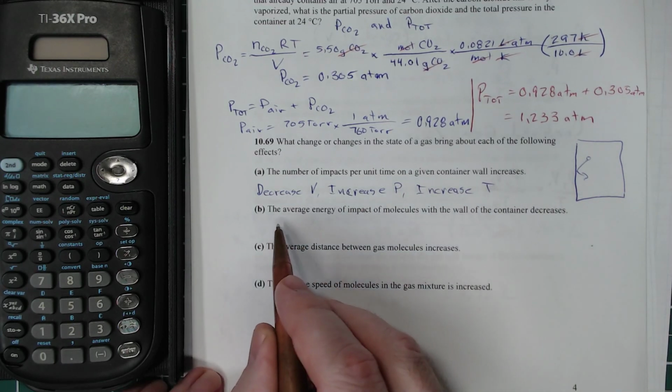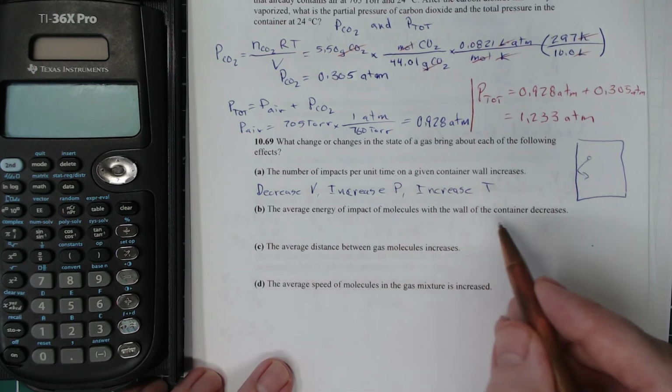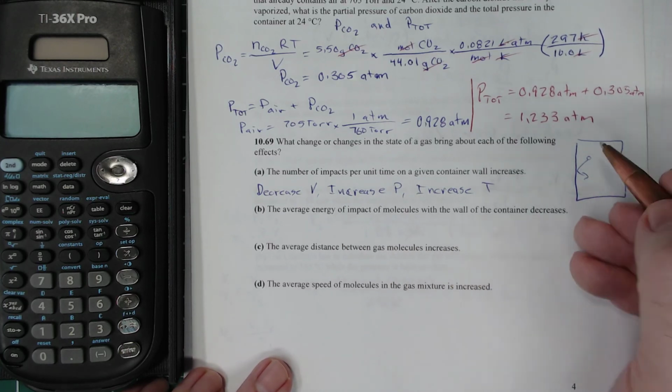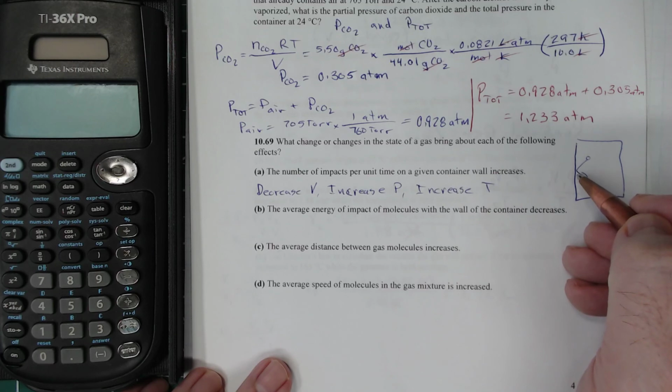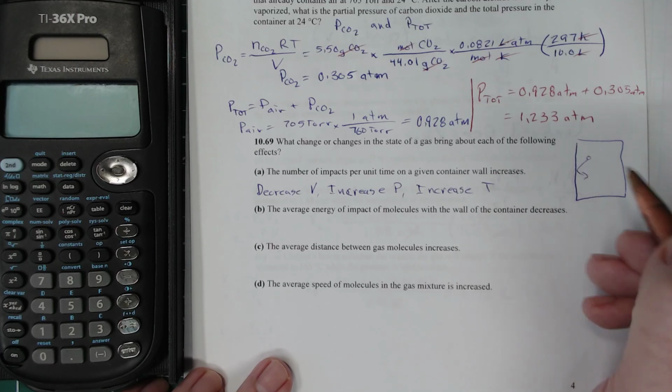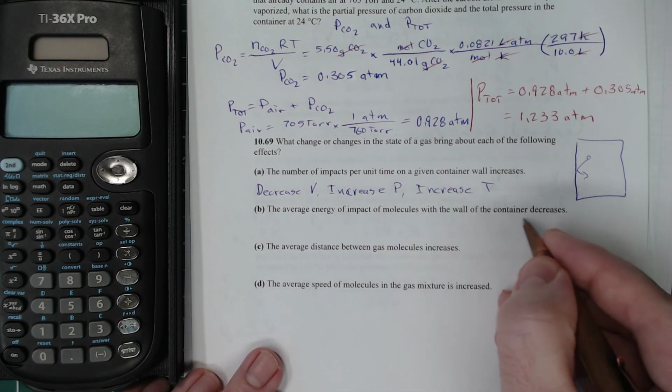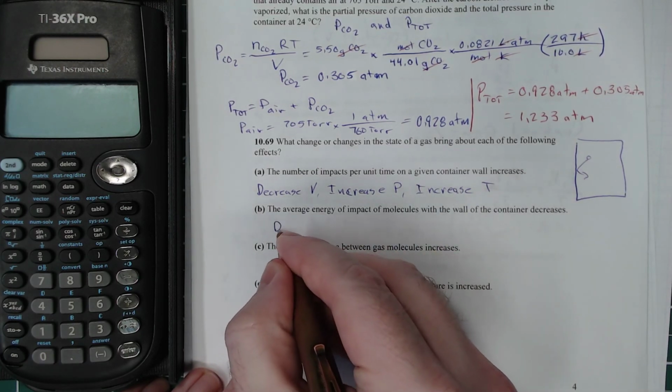All right. The average energy of impact of molecules with the wall of the container decreases. So this is how much energy does this individual molecule have when it hits the wall? Well, that is going to be dictated entirely by the temperature. So if we want to decrease the amount of energy, we just decrease the temperature.